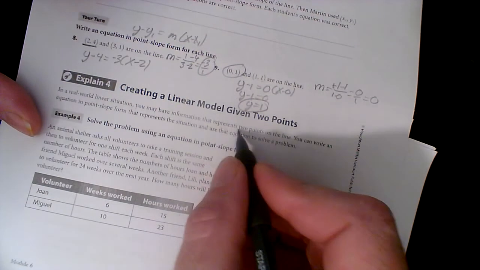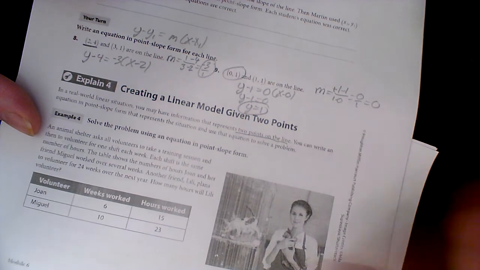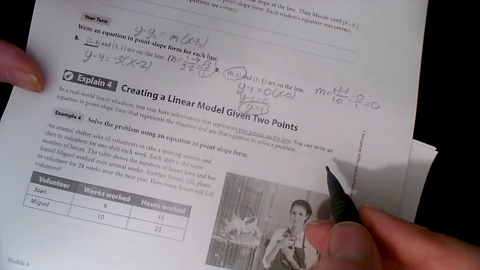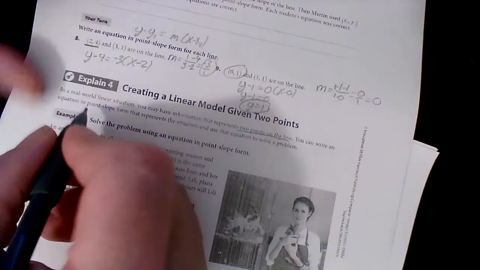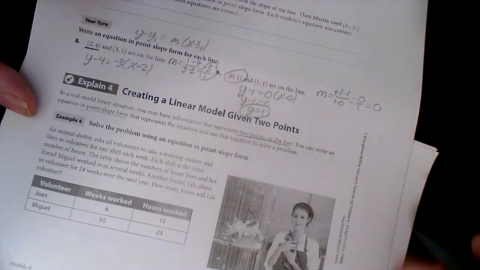So we are going to definitely have to find 2 points on lines the vast majority of the time, right? And this is actually a key thing to solve most word problems. You can write an equation in point-slope form that represents it. So if you have 2 points, you can write up an equation in point-slope form and then solve the problem.